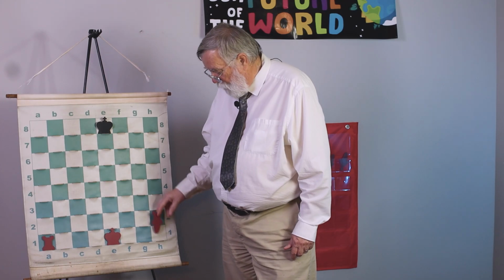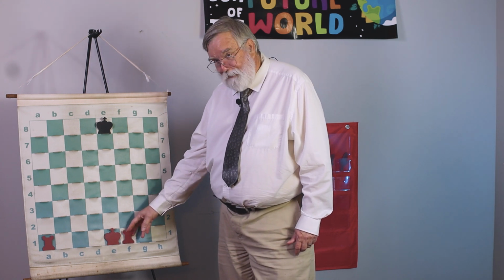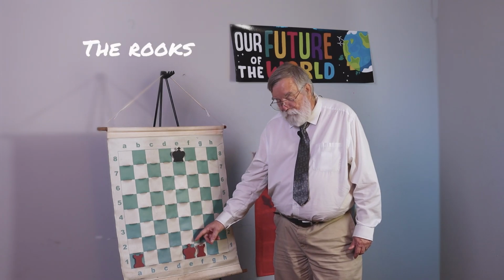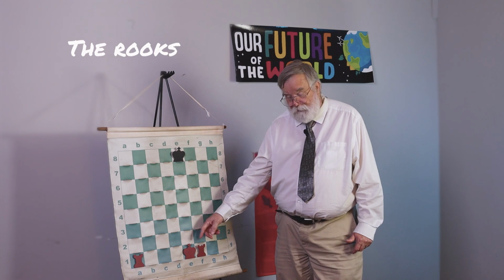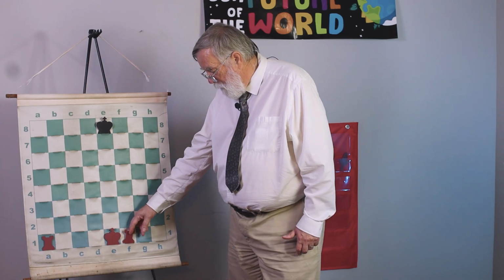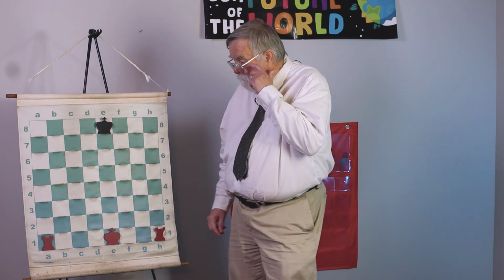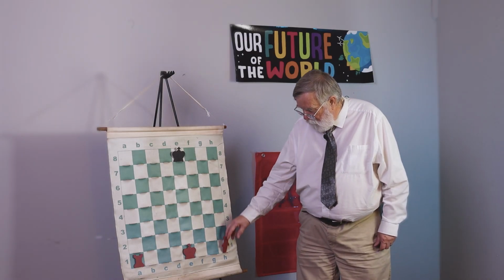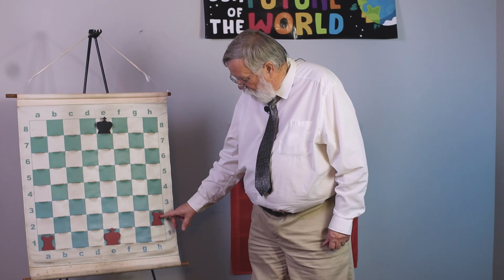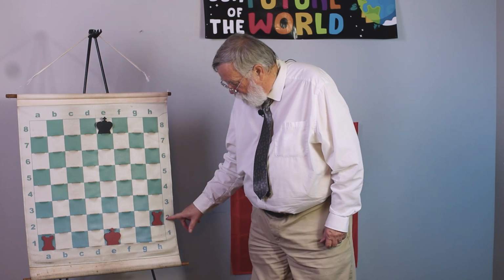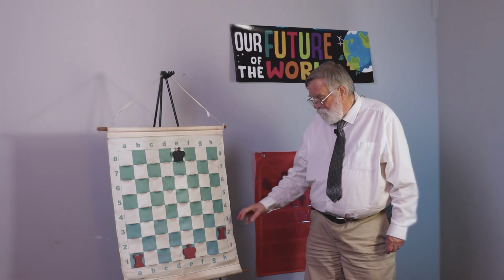Notice that when a rook runs into something that's in its way, it has to either stop, or if it's an opposing piece, it can capture at that point, all right? It has to make a choice. It just can't jump over things. Now, when a rook moves, we write R. This rook moves H2, we're going to write R, H2, all right?